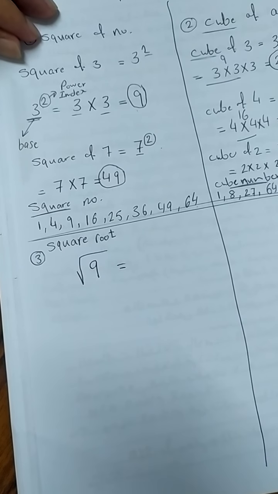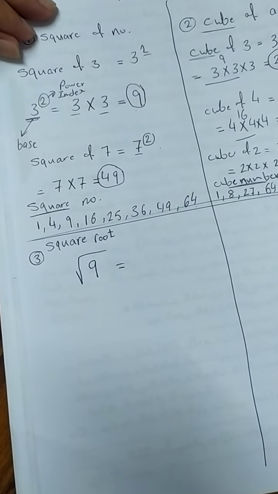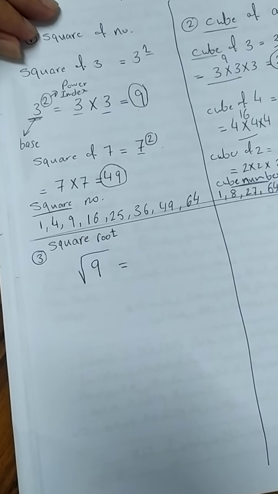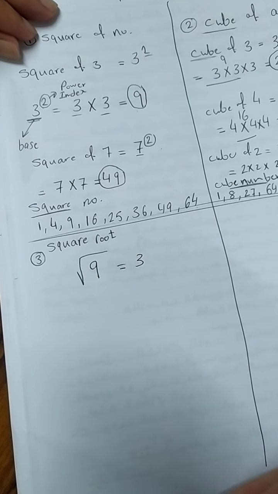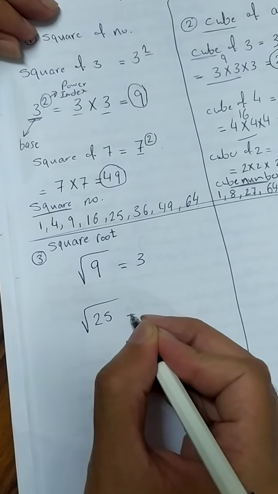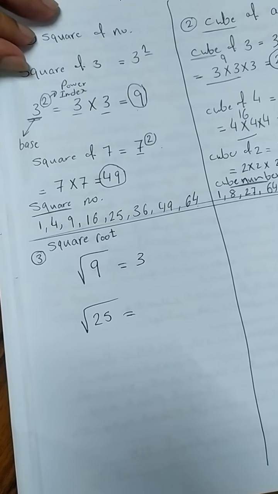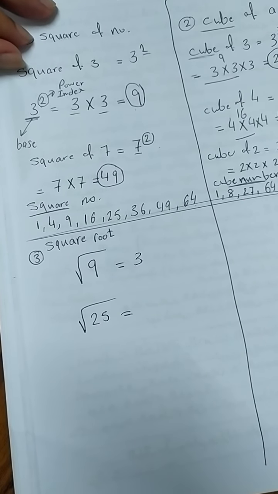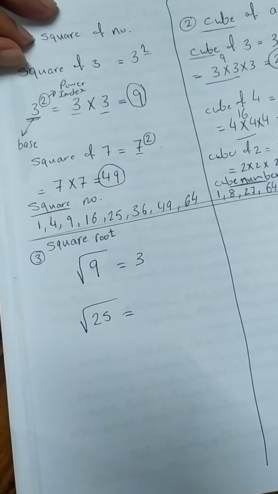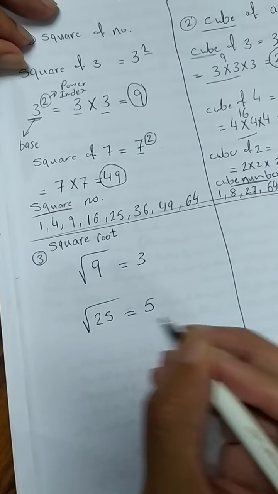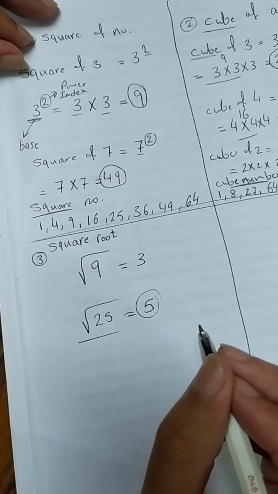To get the square root of 9, it's very easy. You're going to ask yourself, what is the number that if I multiply by itself, I'll get 9? I know you are saying now, it's 3, because 3 times 3 equals 9. So if I ask you to get the square root of 25, you will tell me a number that if I multiply by itself, I'll get 25. I know you are saying that this number is 5. So the square root of 25 is 5.